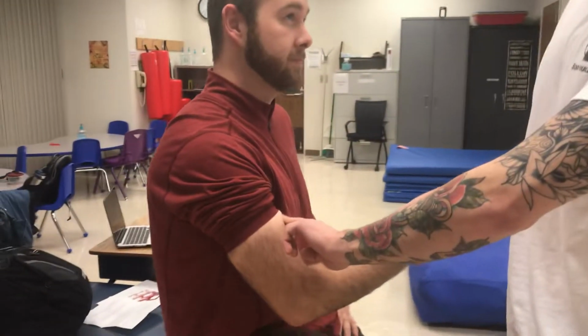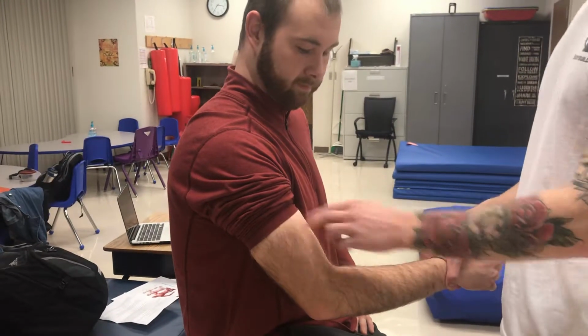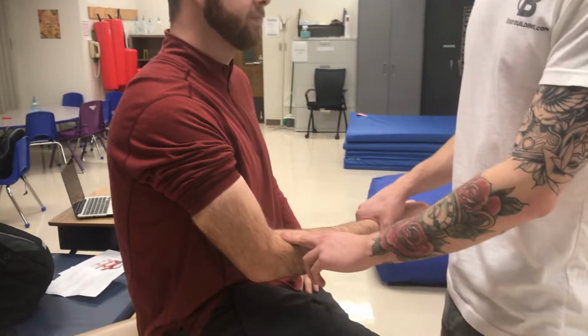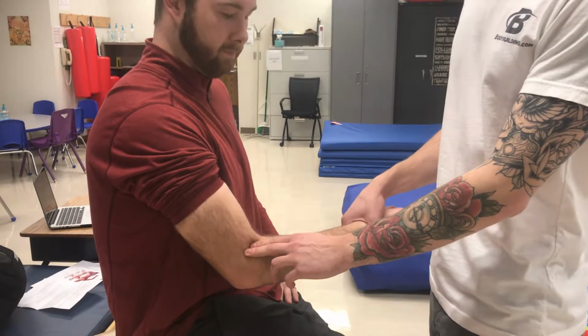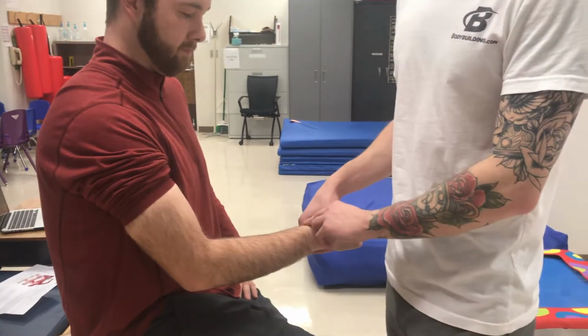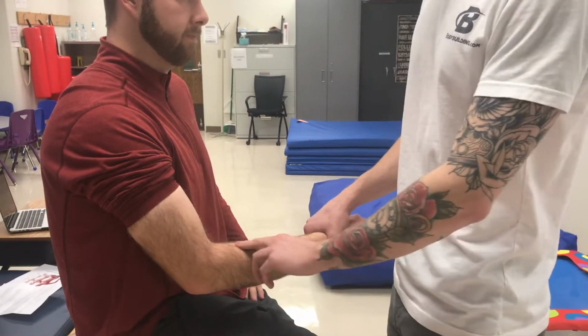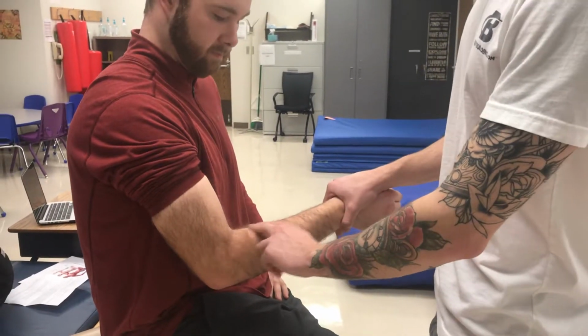We have the brachioradialis. See here. The origin is going to be the lateral supracondylar ridge, and the radial styloid is going to be the insertion. If he flexes up, it's going to be right here.